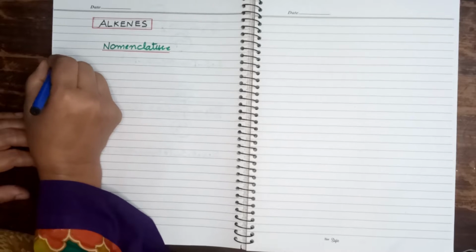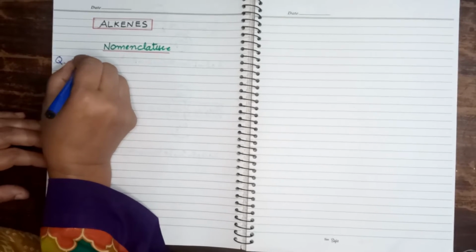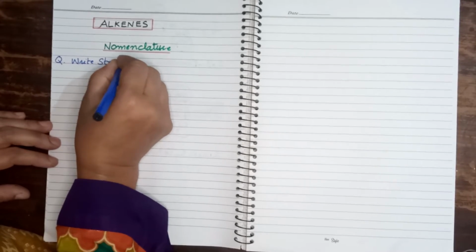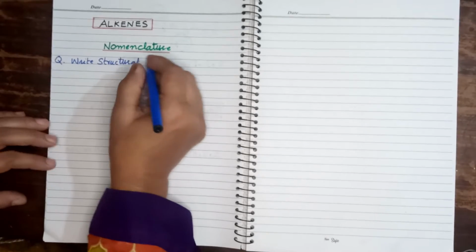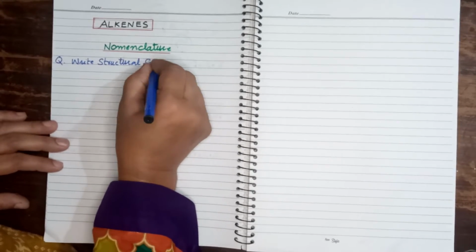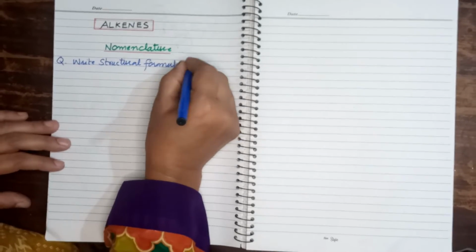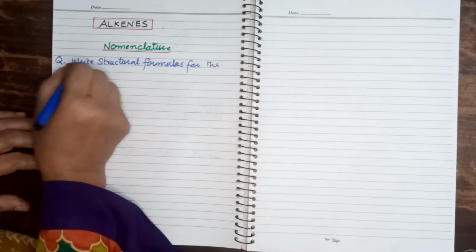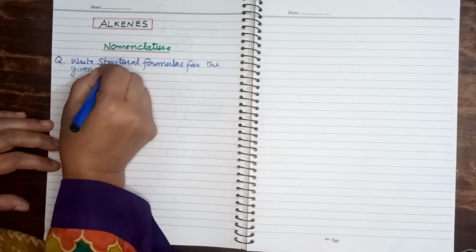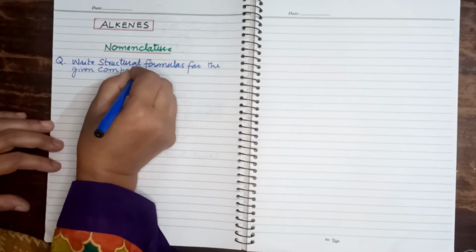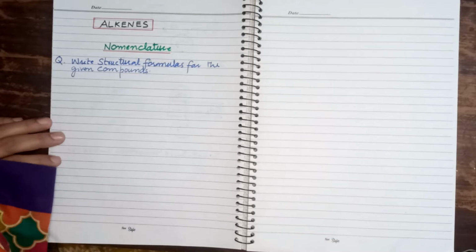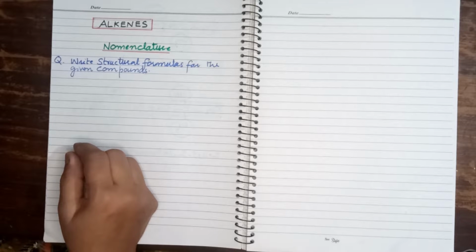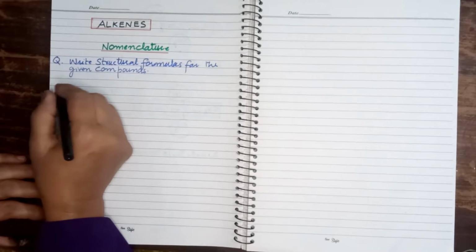The question is, write structural formula for the given compounds. Right, students? Now some alkene molecules are given and we are asked to write the structural formula. Let's see what is the first molecule which is given to us.